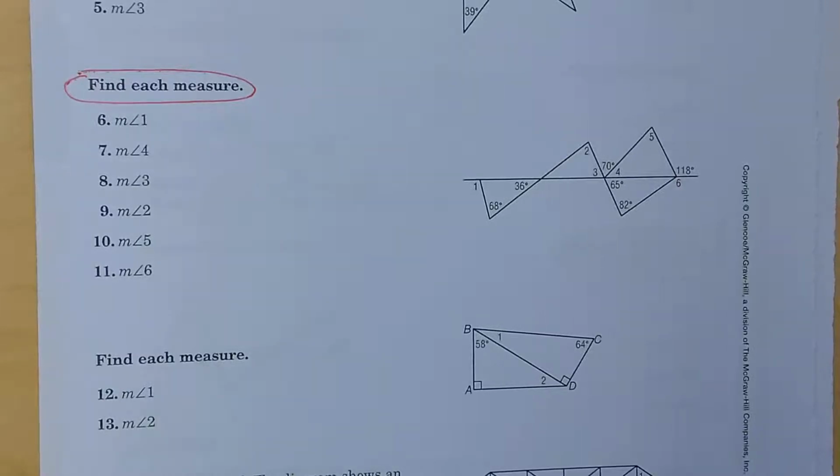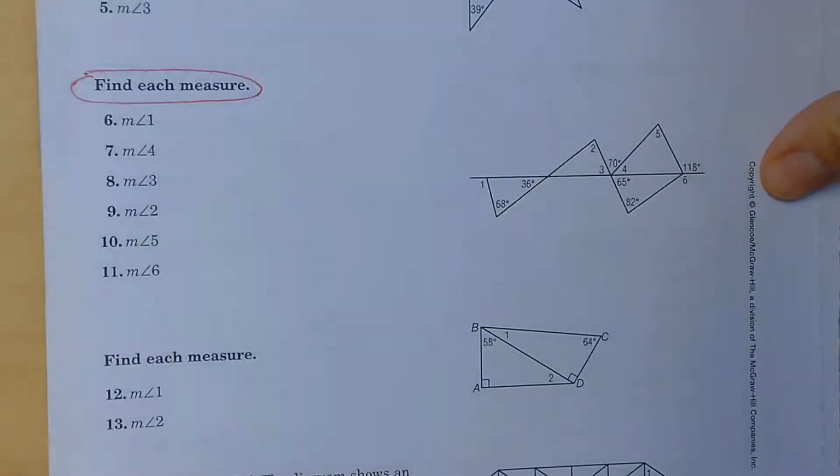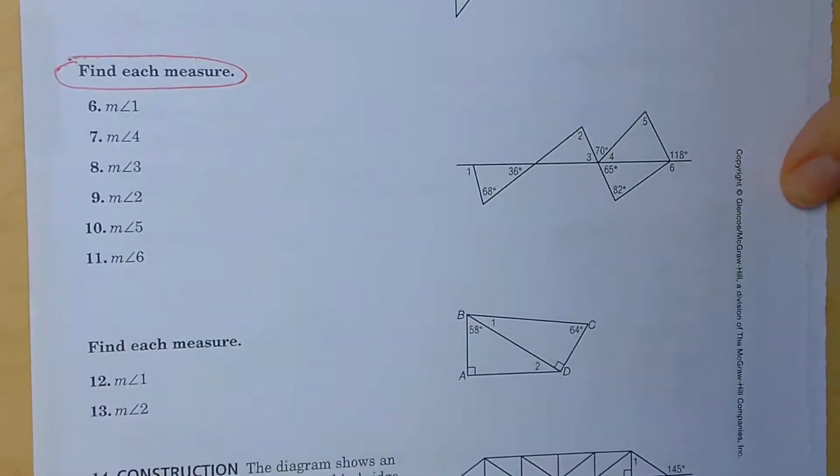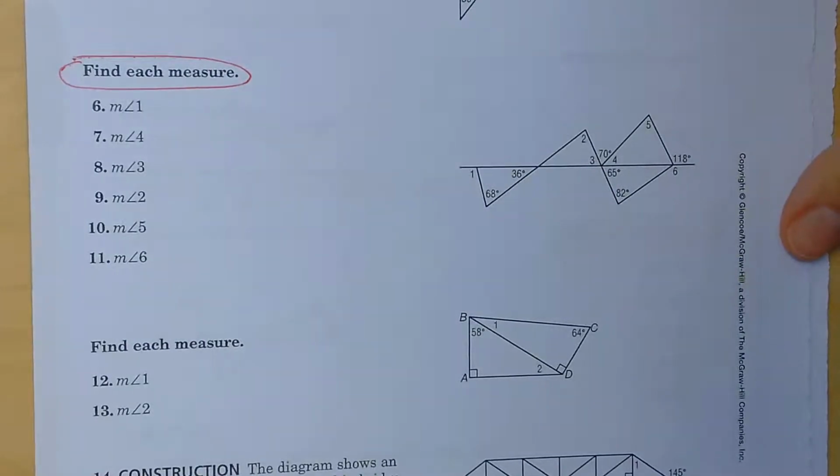Hey kids, today I'm just going to run you through some examples for sections 4.2, and then I'm going to look at 4.3 and 4.6. These are just some examples that will help you on the upcoming test that you're going to take over Chapter 4. So these are in your workbook.